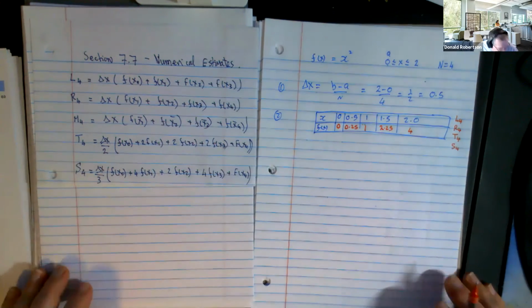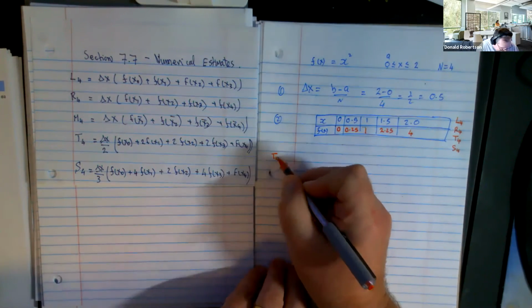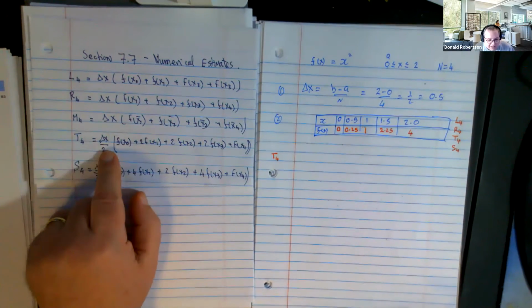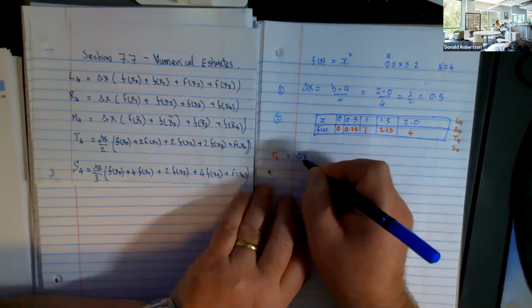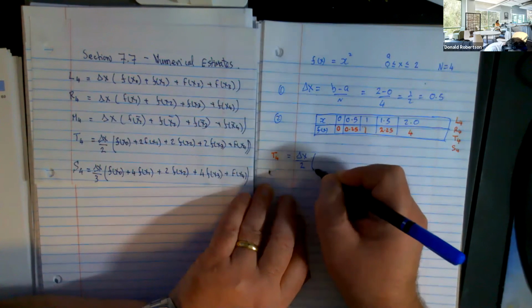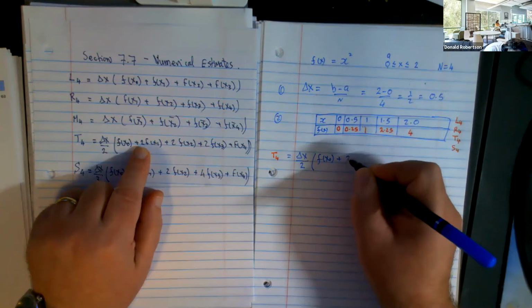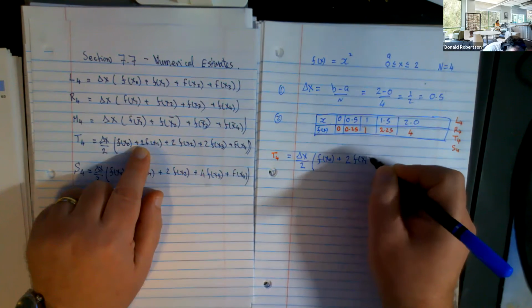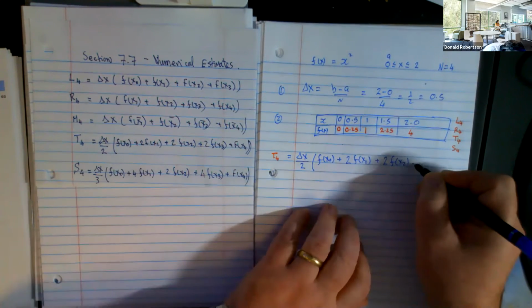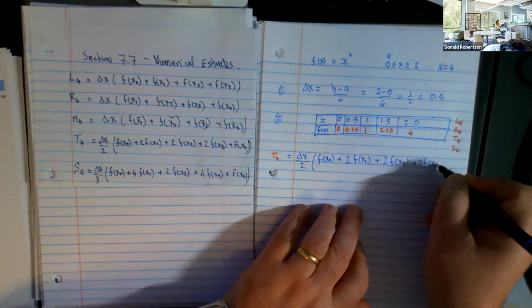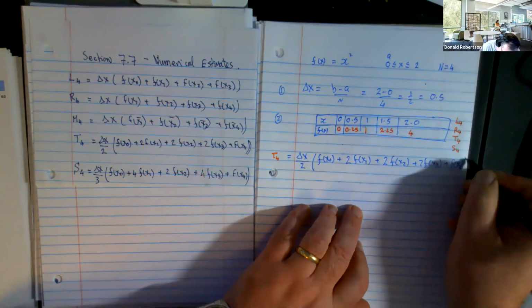Now, let's do trapezium 4. It's basically a plug and chug. Here is your formula. It's delta x over 2 times the value of the function at x0, plus 2 times the value of the function at x1, 2 times the value of the function at x2, 2 times the value of the function at x3, and 1 value of the function at x4.